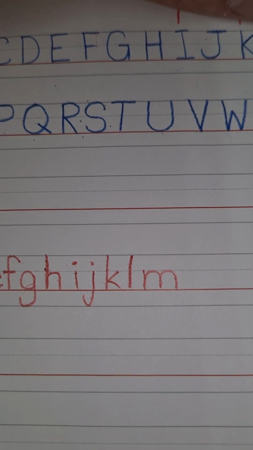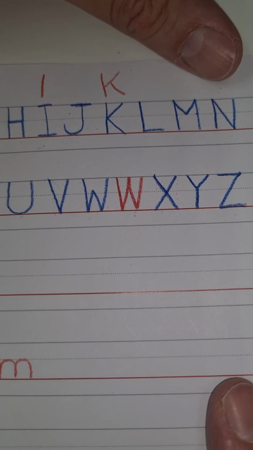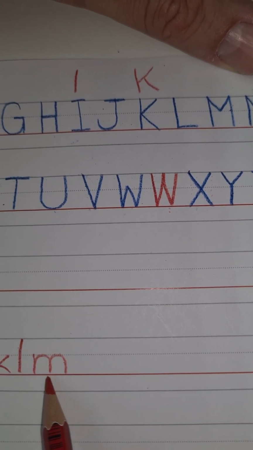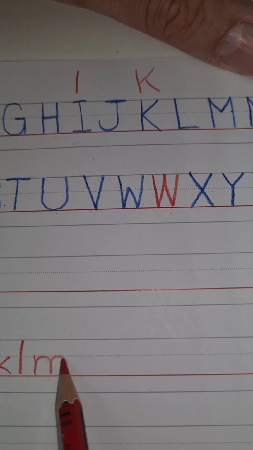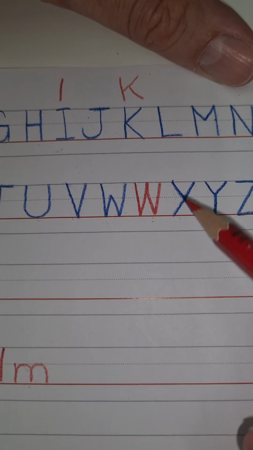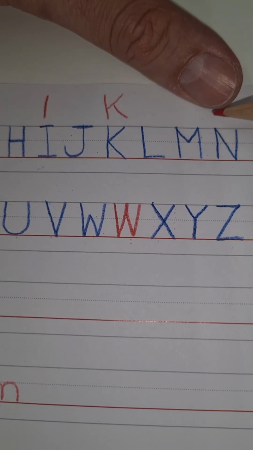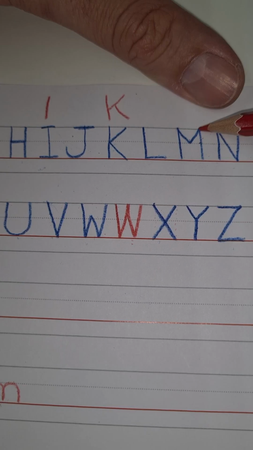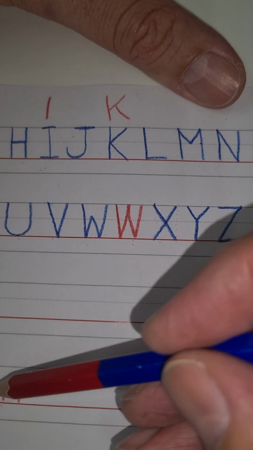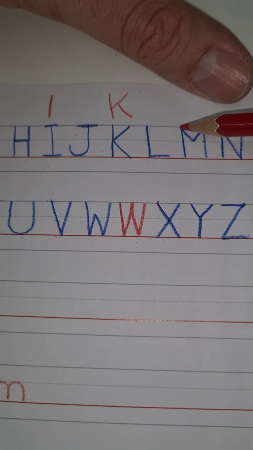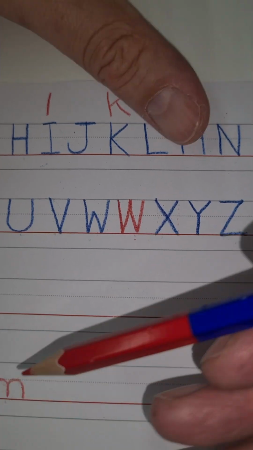Okay. Now, if you remember what we did before, the M is going to have two bumps. Just like up here at the top, we have 1, 2, 3.